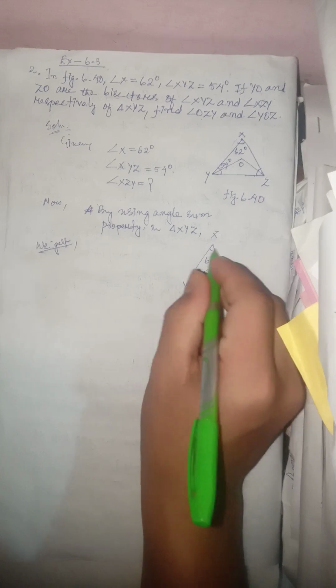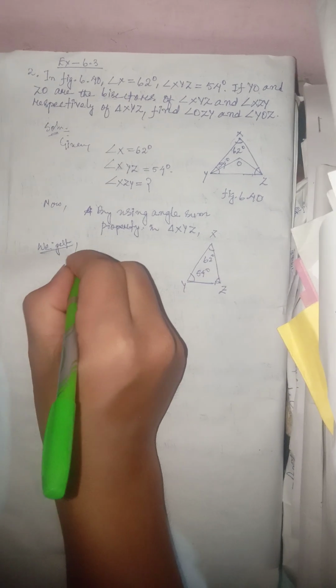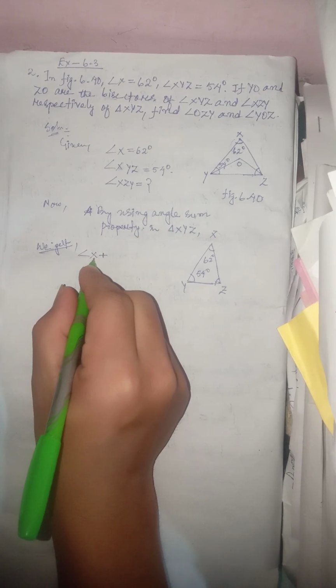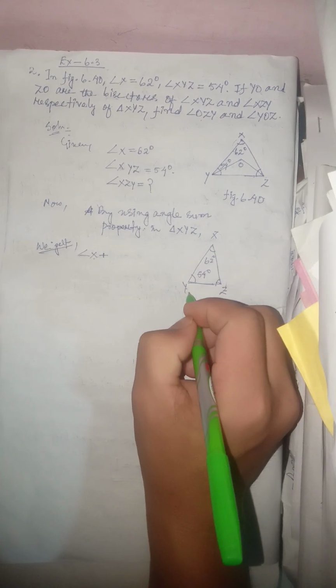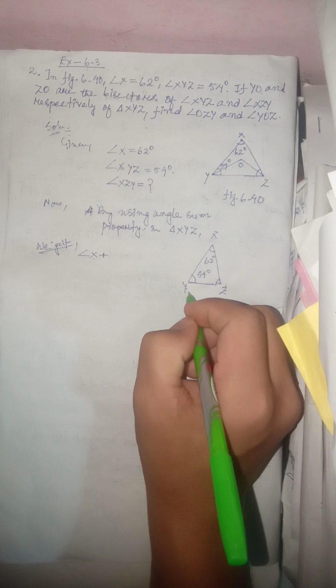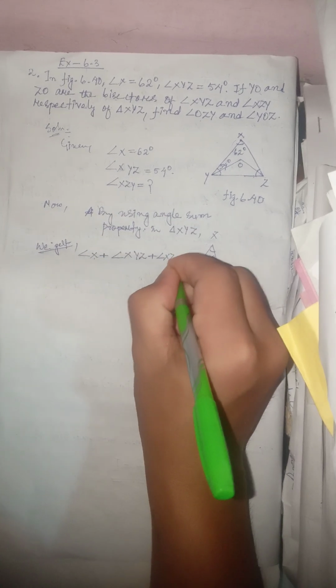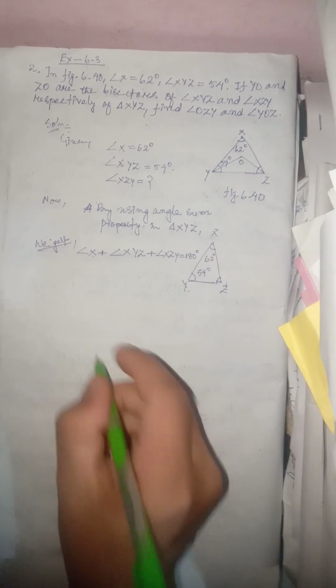Now let us add all these angles, then the sum will be 180 degrees, right? It will be angle X. I'll just take it as angle X. Even if I take it as angle X, that means it is YXZ or ZXY. Alright, don't get confused about this. And we have this angle XYZ, and right after this we have angle XZY, which would be 180 degrees.